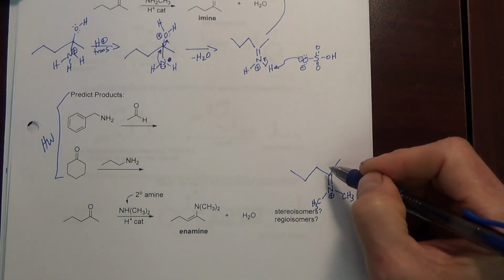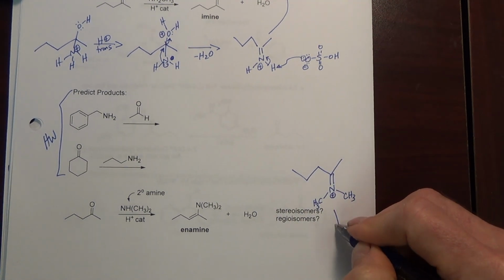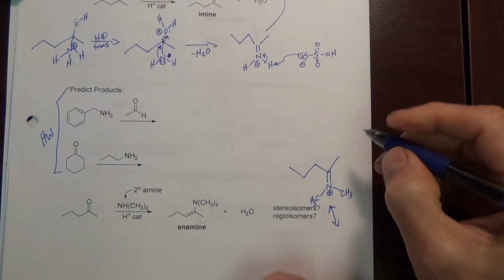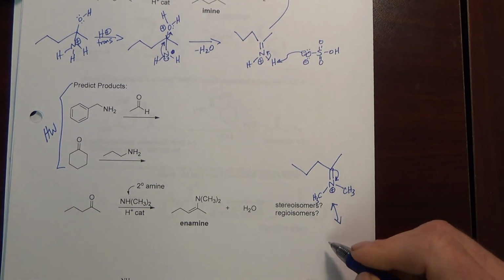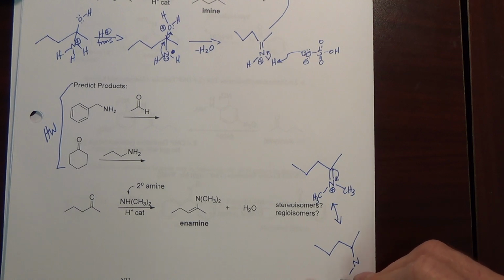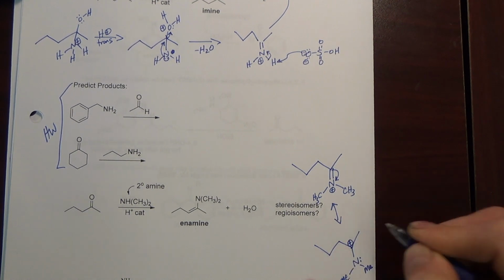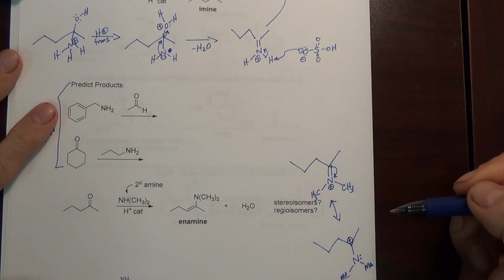Now, you can show this mechanism all in one step, or we can first show resonance. This nitrogen is electronegative. Let's move these pi electrons here. I'm just going to call these methyl groups. True structure is a hybrid.